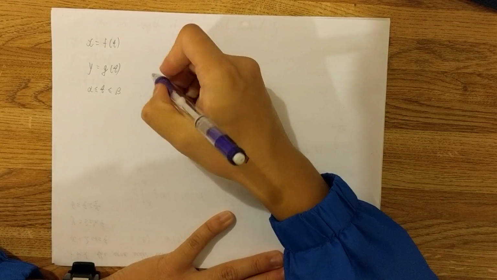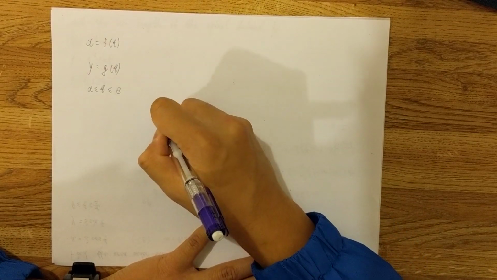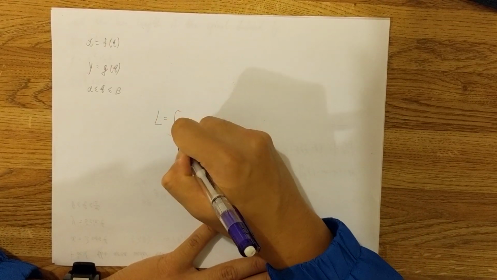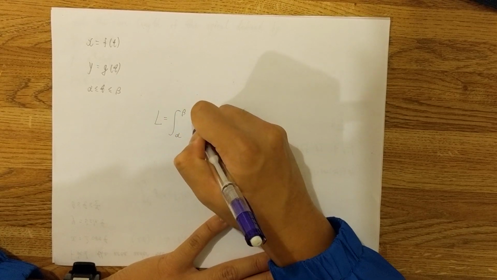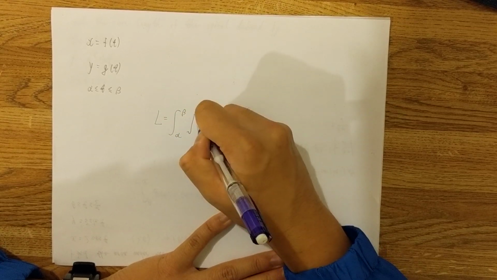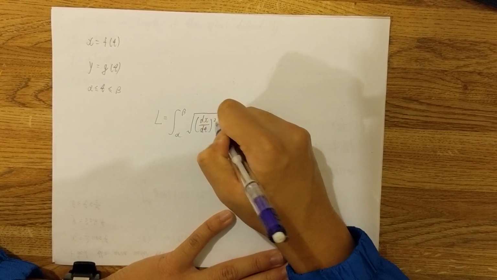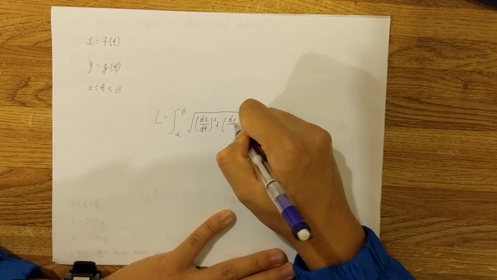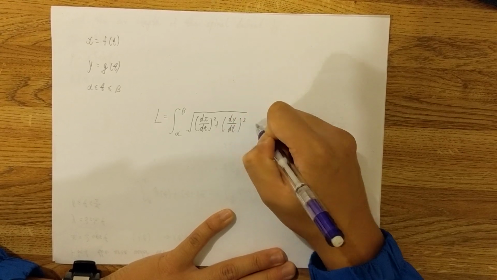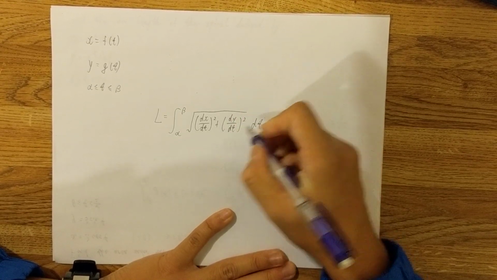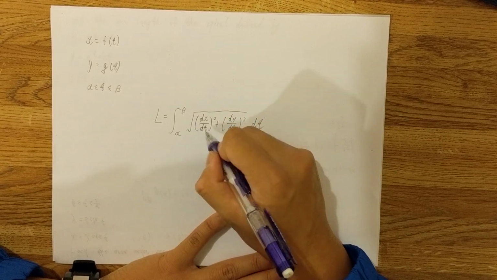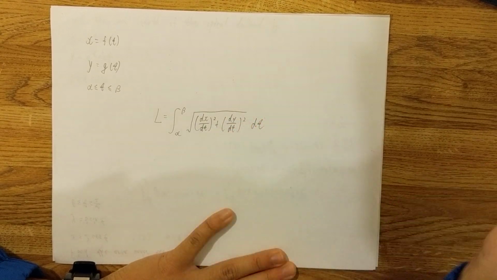L equals the integral from alpha to beta of the square root of (dx/dt) squared plus (dy/dt) squared dt, which you can also write as x prime(t), y prime(t). Just a personal preference thing, no big deal.